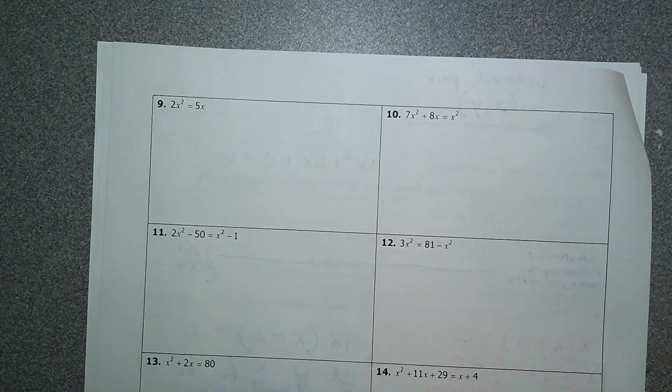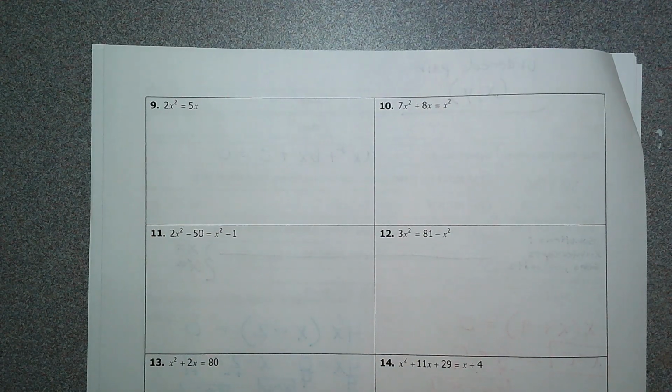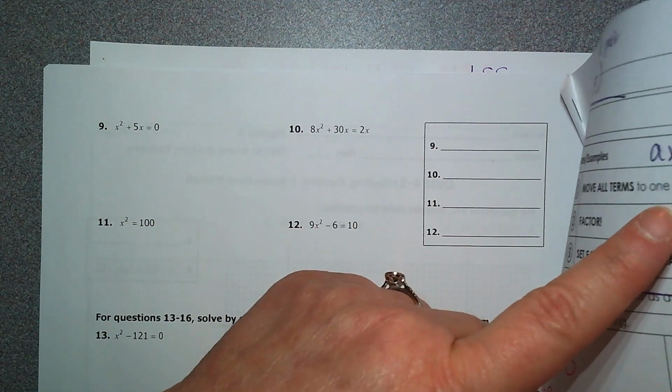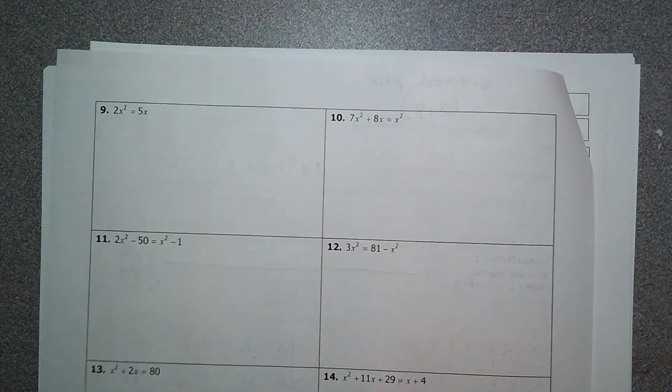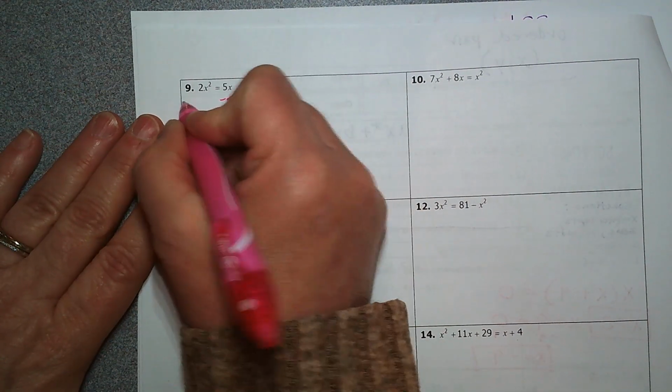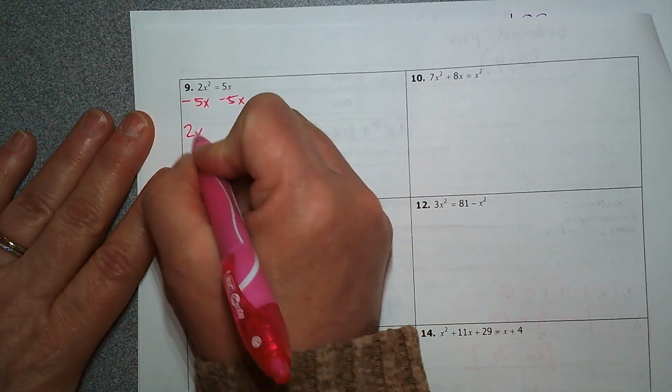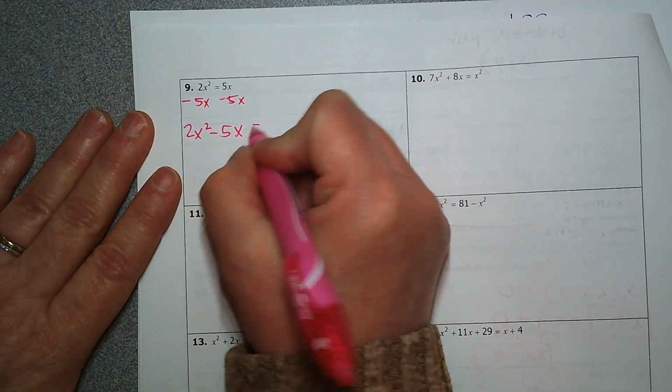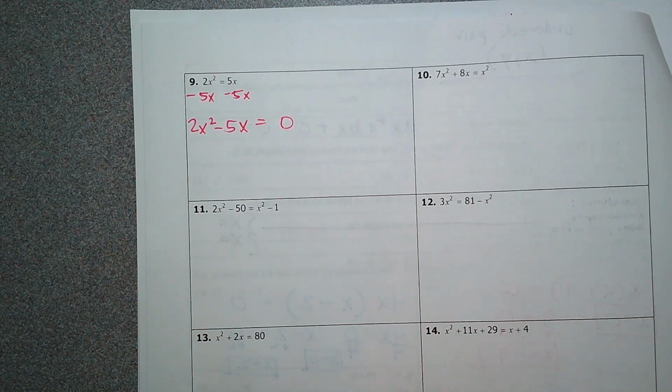We have to make sure that, like it said over here, step 1, move all terms to one side and set it equal to 0. So we're going to move this 5x over to the left. Is there a GCF?